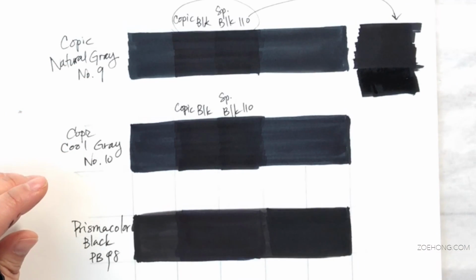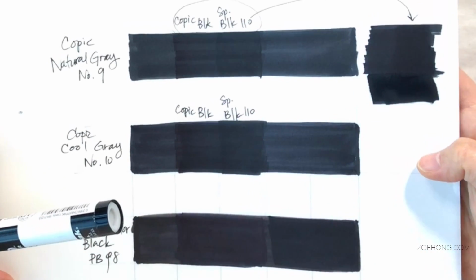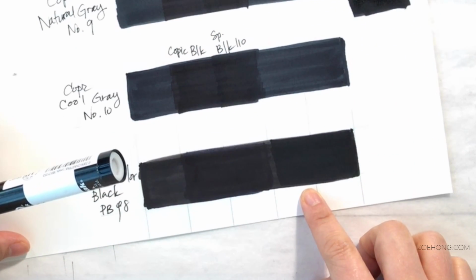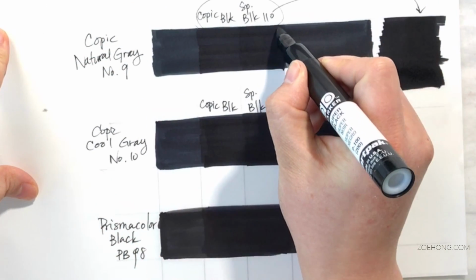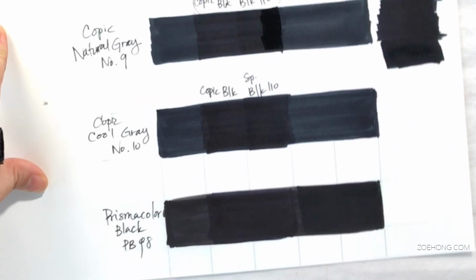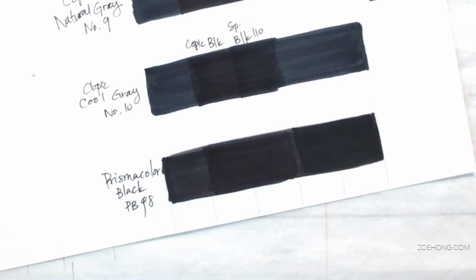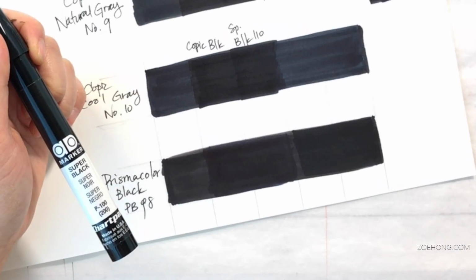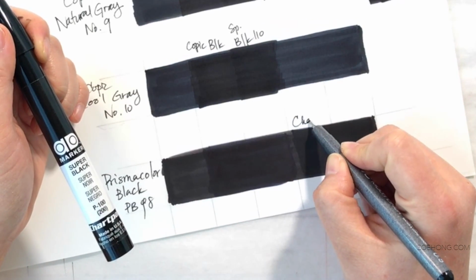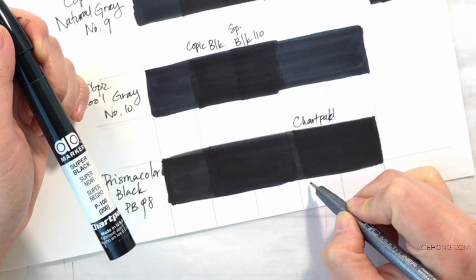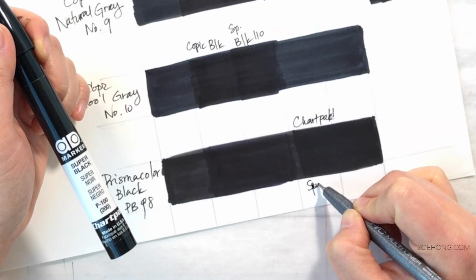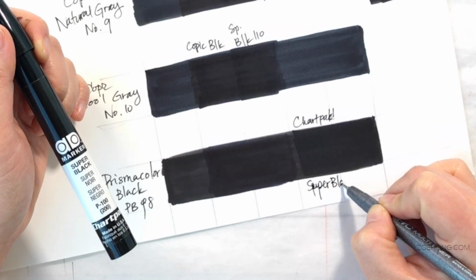I love Chartpak brand because they smell. They've got that awesome marker stink, you know, but I'm kind of weird. I also love the smell of gas stations and cigars. Anyway, so this is Chartpak Super Black. And, you know, I really love Chartpaks. They perform super well, and they're not really on the expensive end for markers.